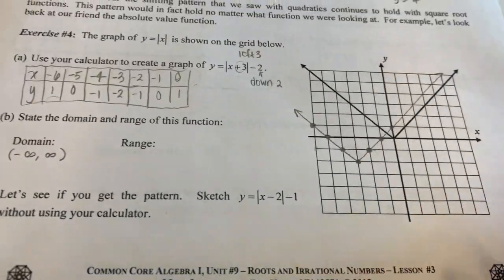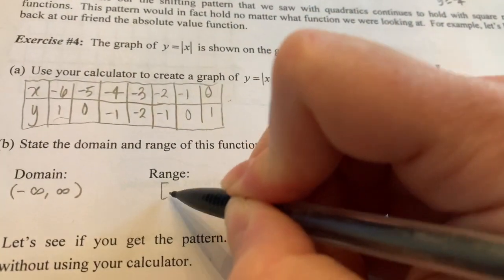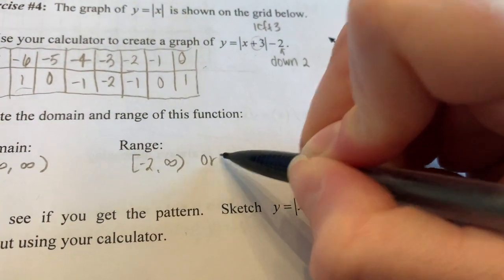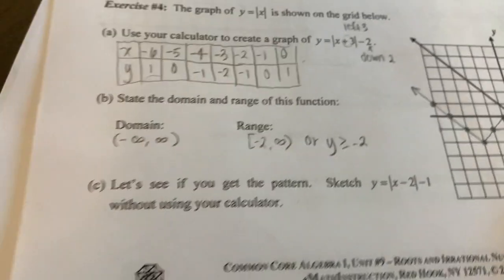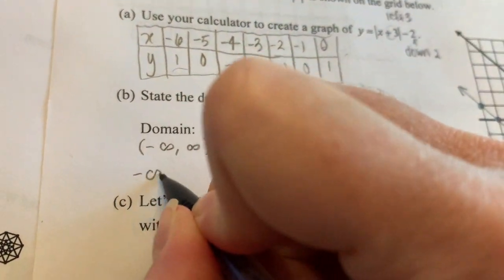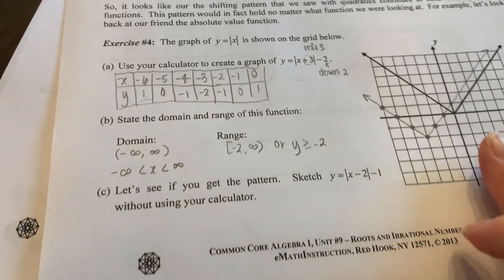The range, however, begins down here at negative 2. And it goes up forever. So that's y is greater than or equal to negative 2. Okay, if you wanted to write this using interval notation, you would do negative infinity is less than x is less than infinity.